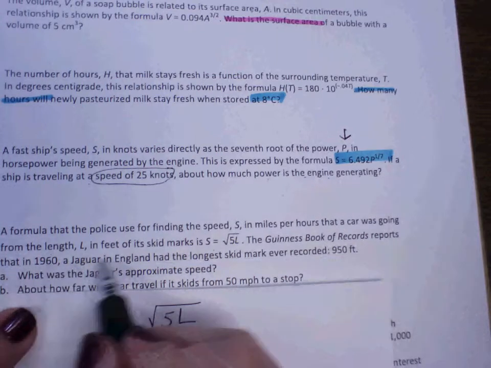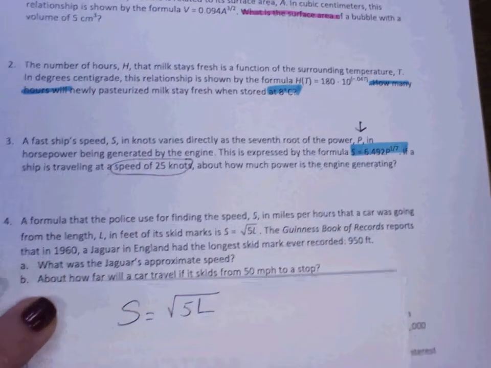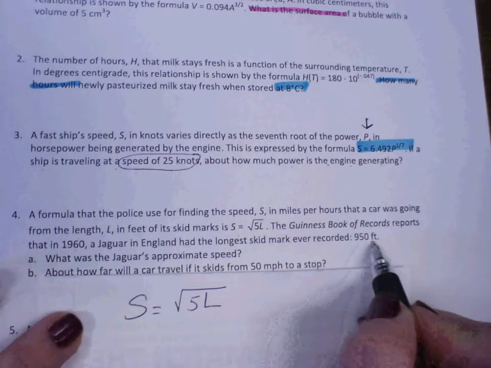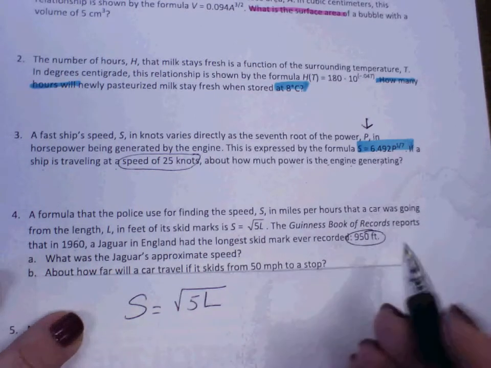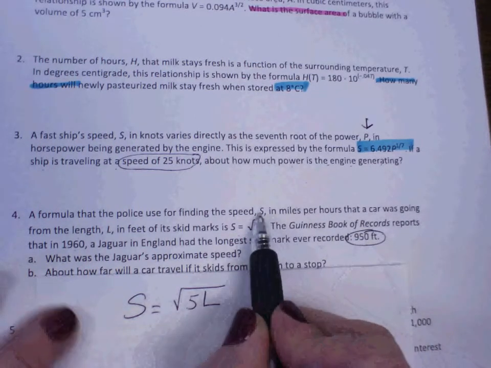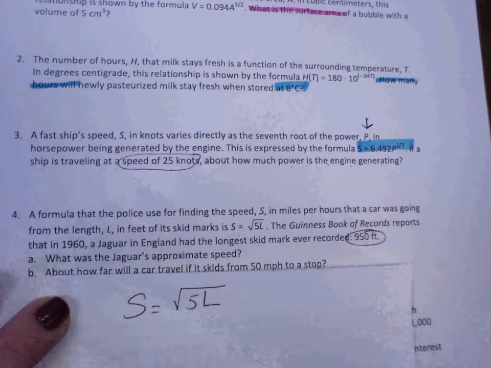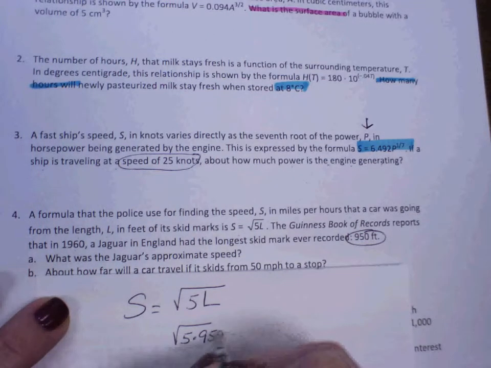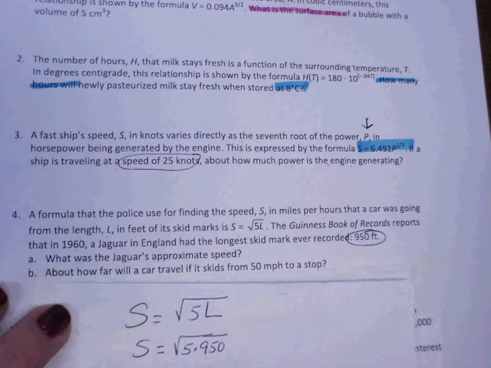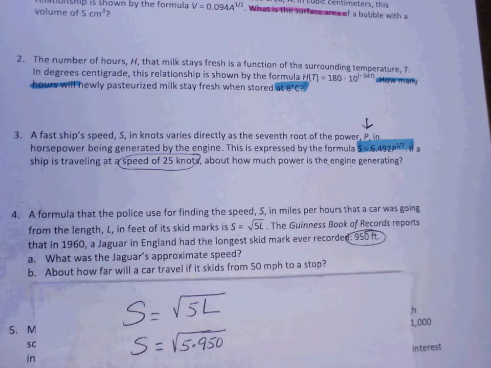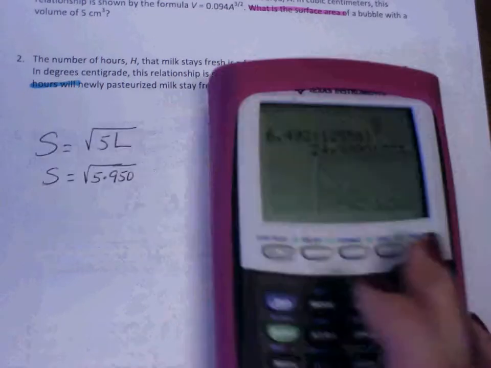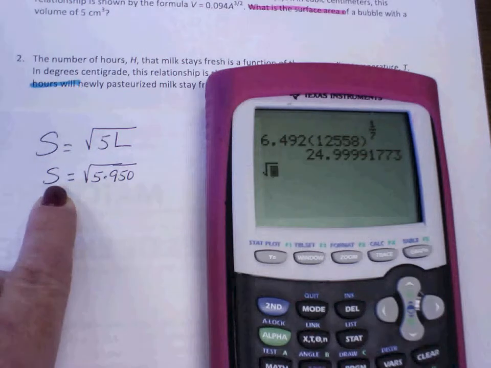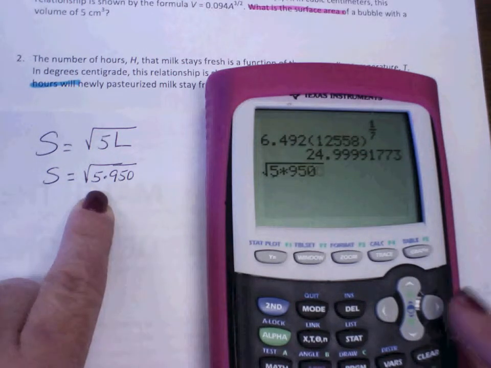A formula that the police used for finding the speed S in miles per hour that a car was going from the length L in feet of its skid mark is S equals the square root of 5L. The Guinness Book of Records reports that in 1960 a Jaguar in England had the longest skid marks ever recorded at 950 feet. So what is that? Is that S? Or is that L? That's L because it's length. Very good. So this would be 5 times what? 950. What was the Jaguar's approximate speed?